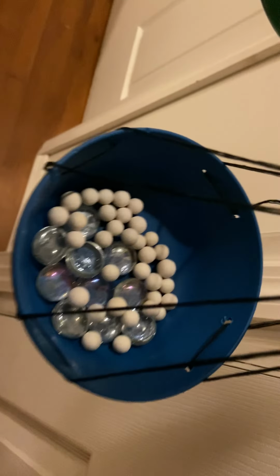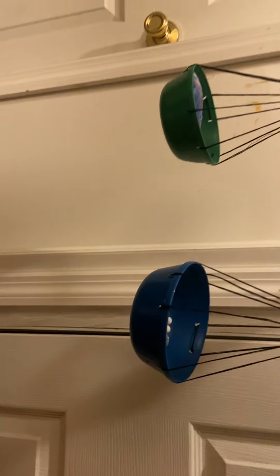Okay, so what I put in there is roughly 90 grams on this side, and it looks pretty balanced, so I'm gonna say it's 90 grams. I might be off. We could check it on the digital scale.